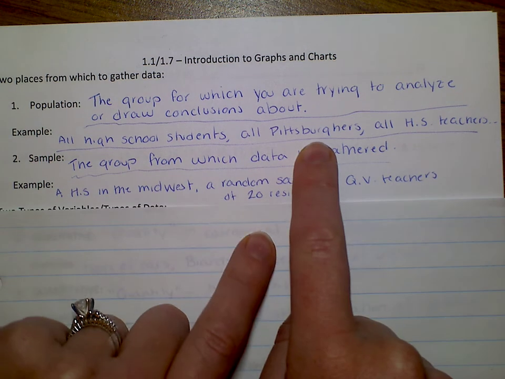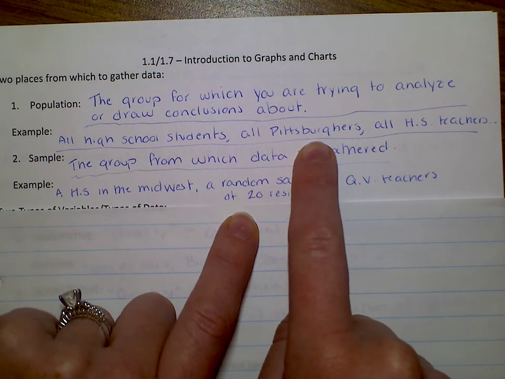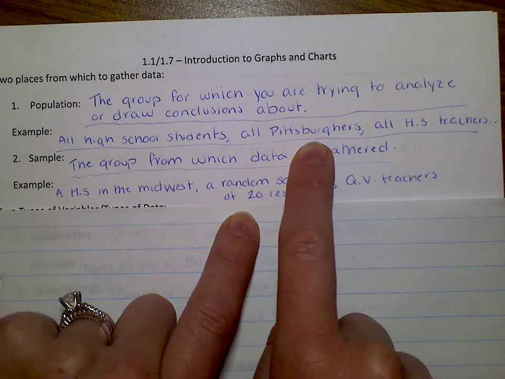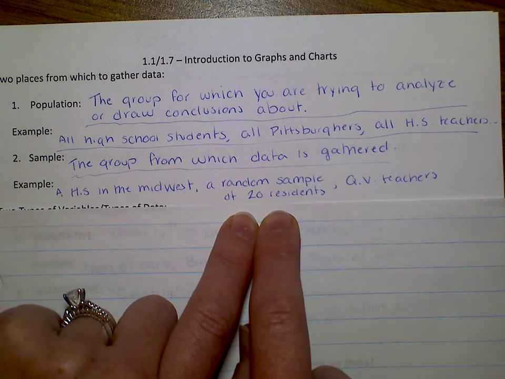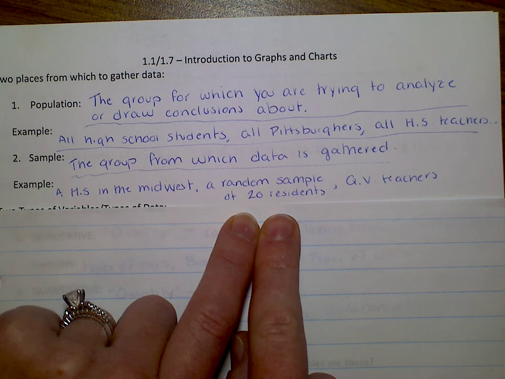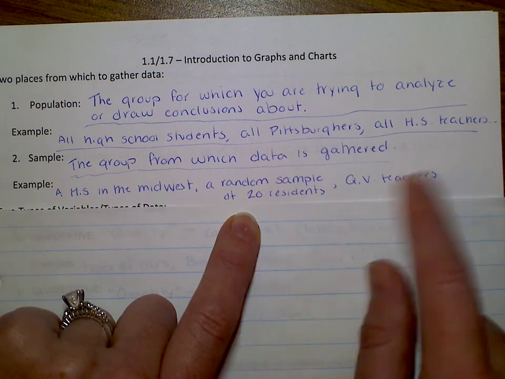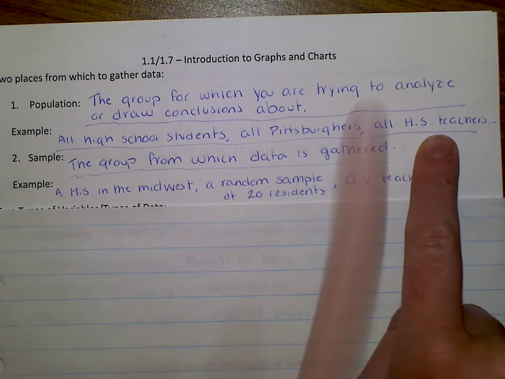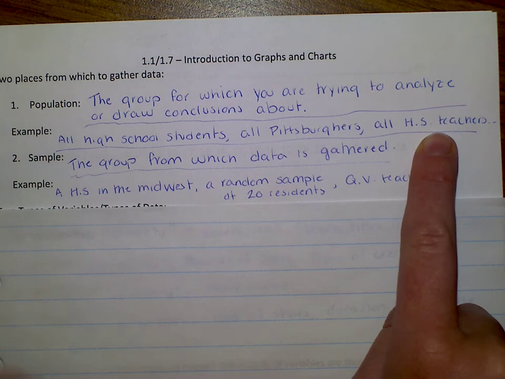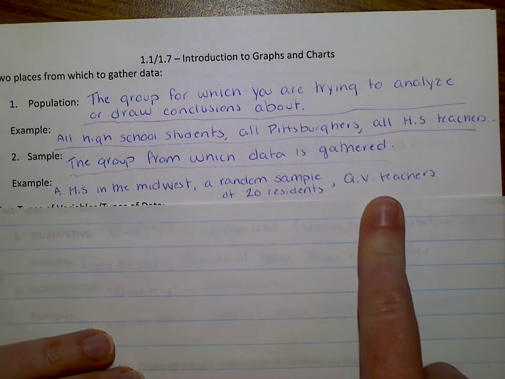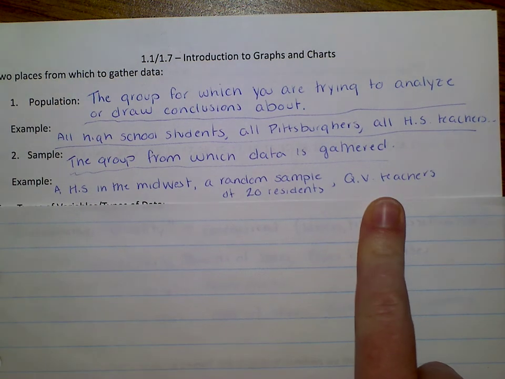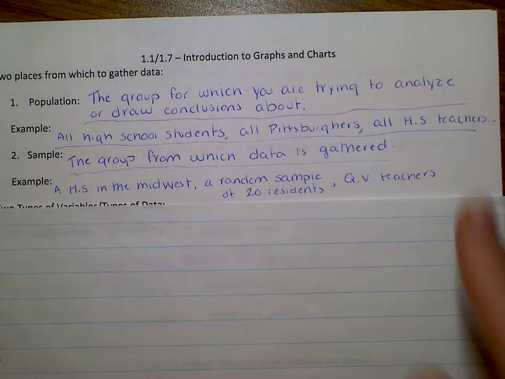With the Pittsburghers, you can't probably interview or get data from every single one, so maybe you would just pick 20 random residents of Pittsburgh. Probably can't call up every high school teacher in the United States, so instead you just interview the Quaker Valley teachers.